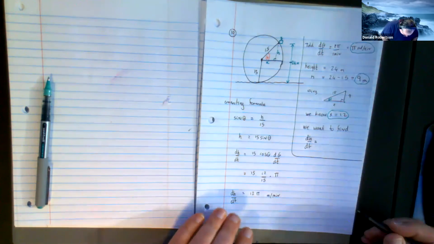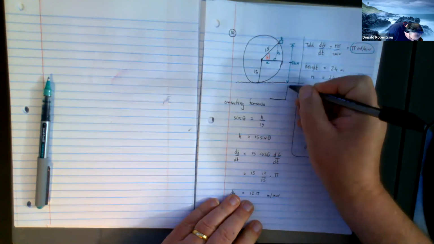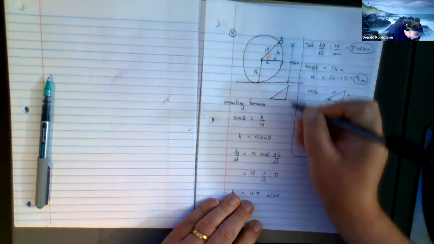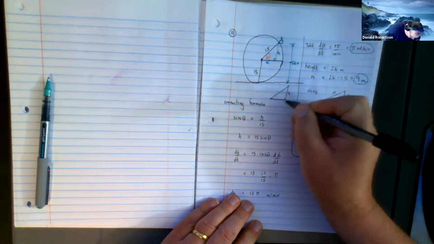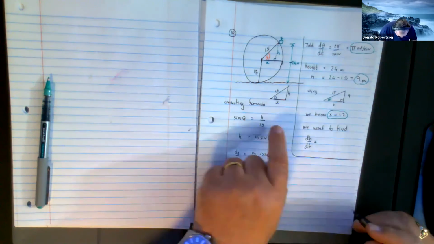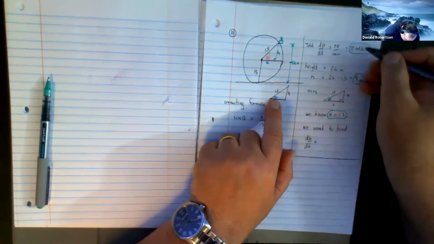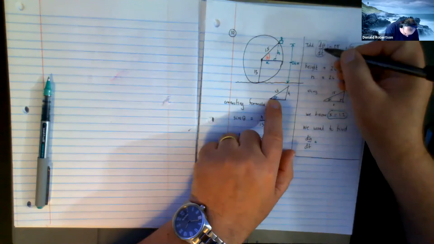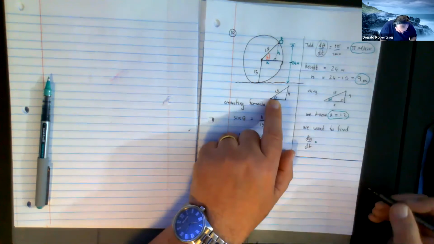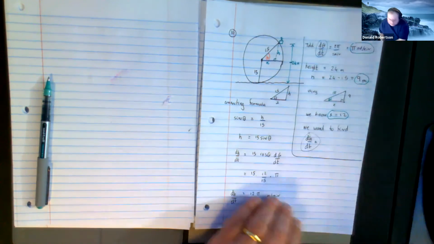Now, what's the connecting formula going to be? Well, the one that I used was this right-angled triangle. And that is h, and this is x, and this is theta, and this is 15. And I want to find a connection between the angle theta and h. And why do I want that? Because I know this number, so I know I want theta. And I also want it to have h in it. Why do I want it to have h in it? Because they told me to find that.